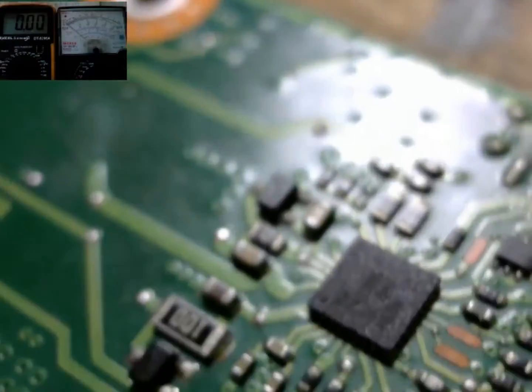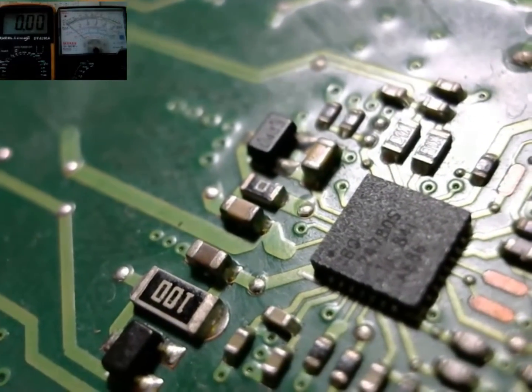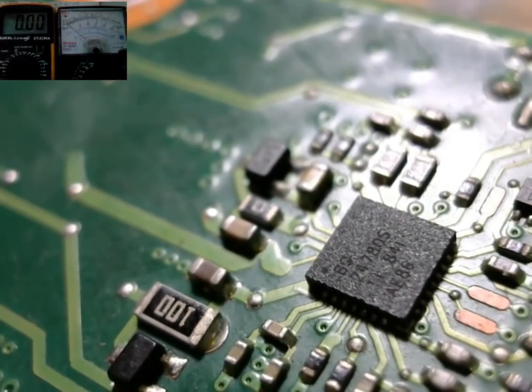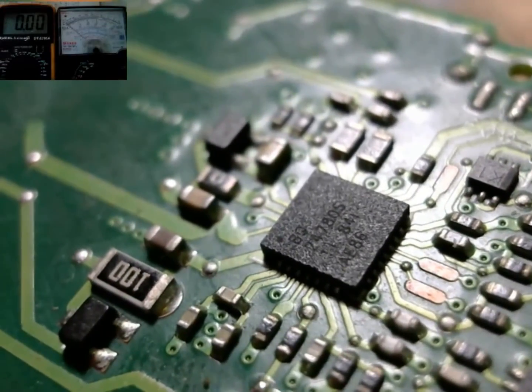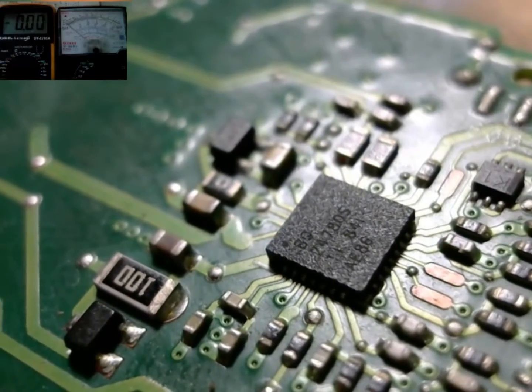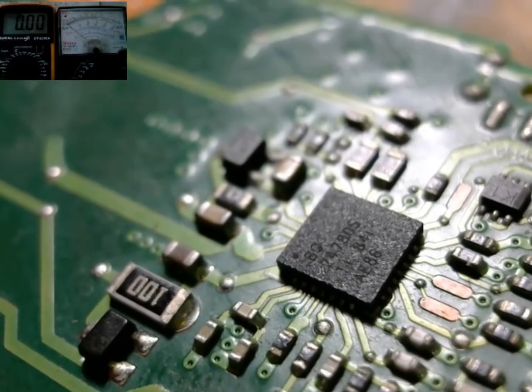So using the serial number of the IC, we can find its datasheet, and with this datasheet we will know how this IC works.